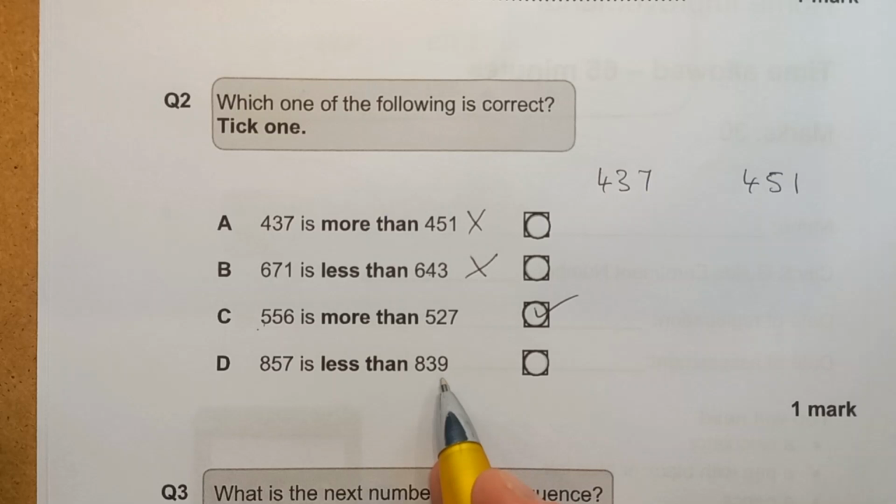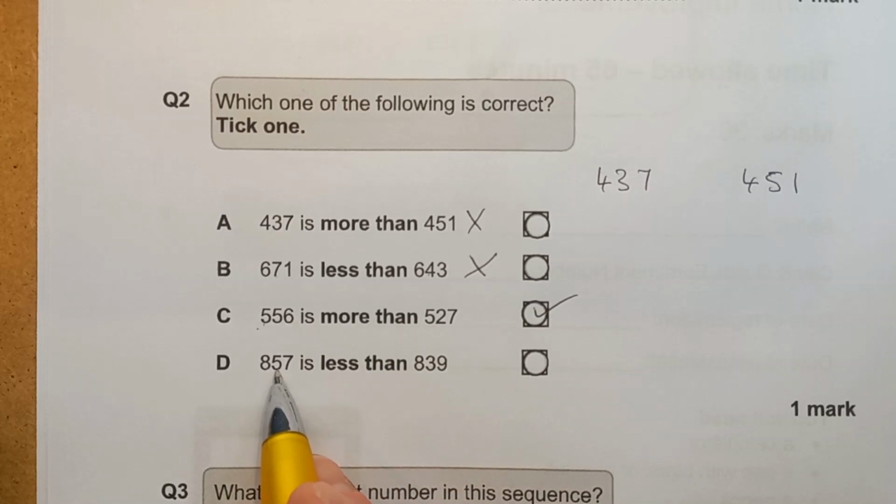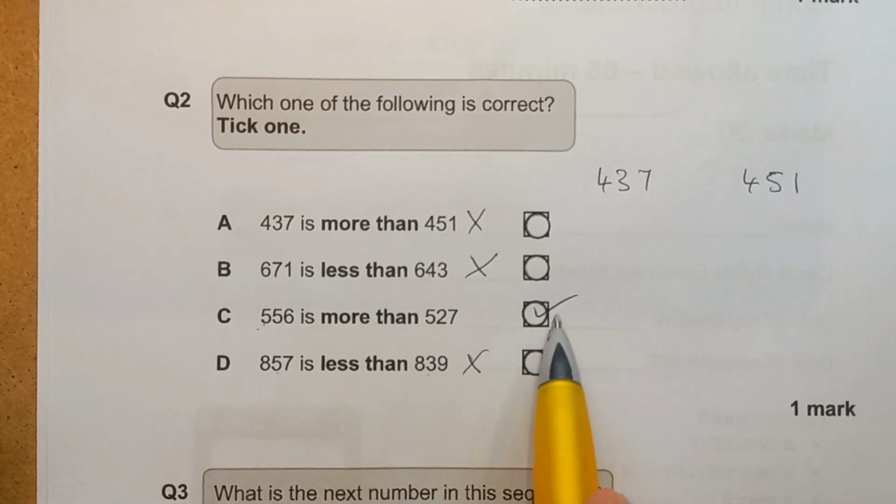857 is less than 839. Well, 8 and 8 are the same. That's the hundreds. So let's look at the tens. 5 is more than 3. So no, that one's not true. So it's definitely C.